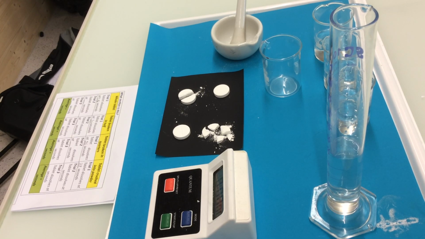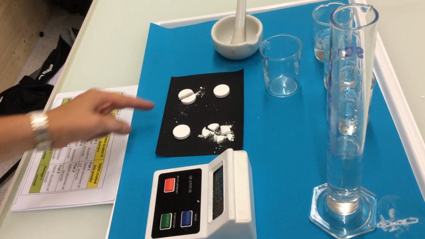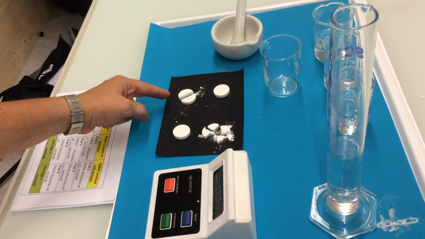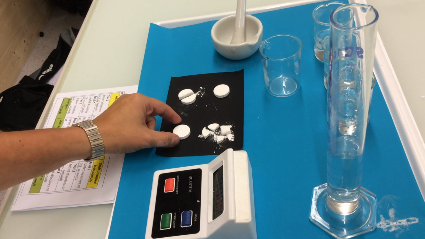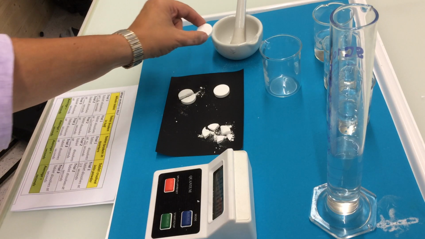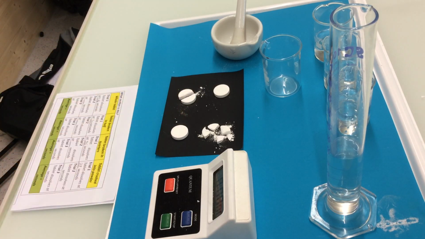The purpose of this experiment is to determine how the size of a tablet determines the rate of reaction. For that, we're going to work with a whole tablet, a tablet broken in two parts, in quarters, and then we're going to crush the tablet in the mortar with the pestle in order to have a powder form.